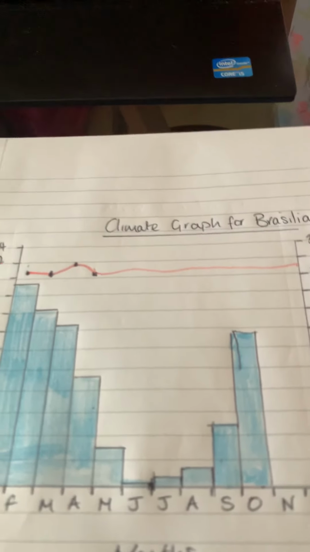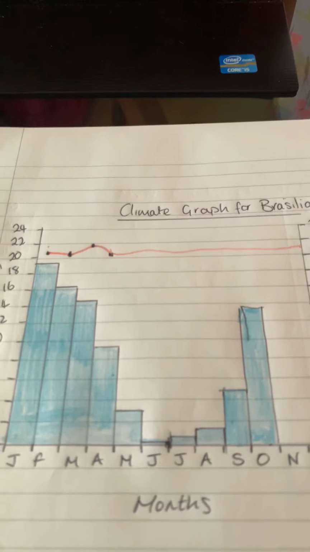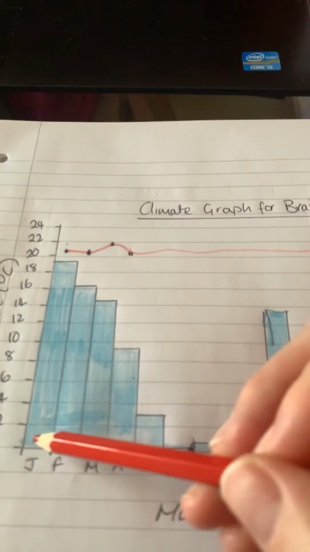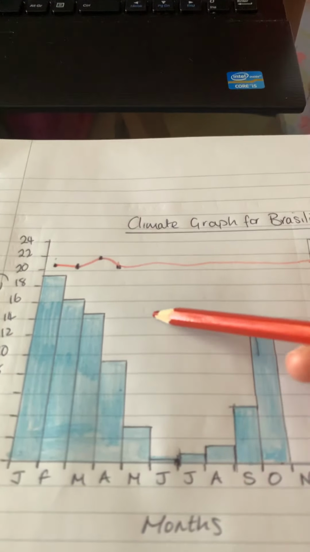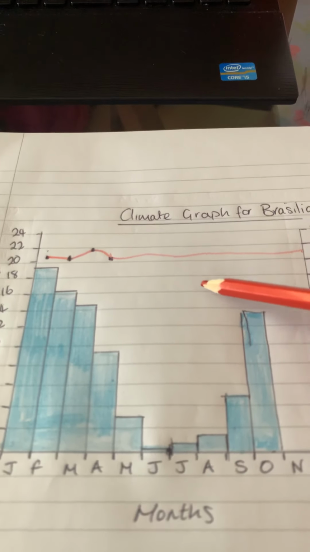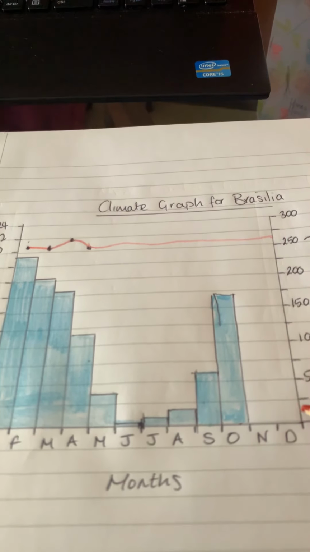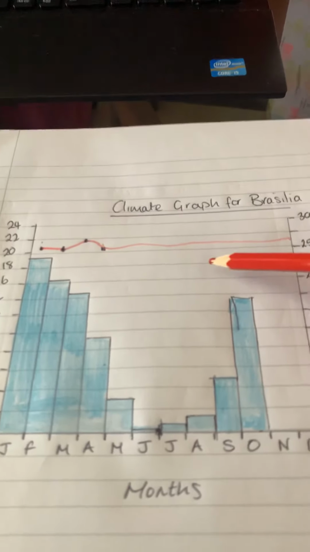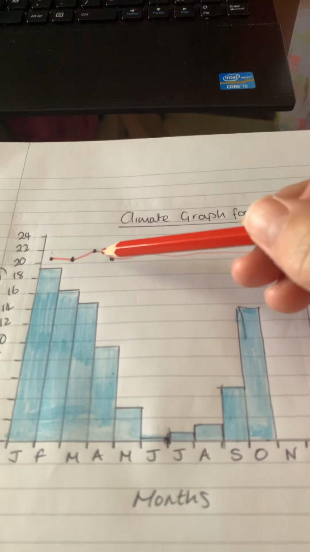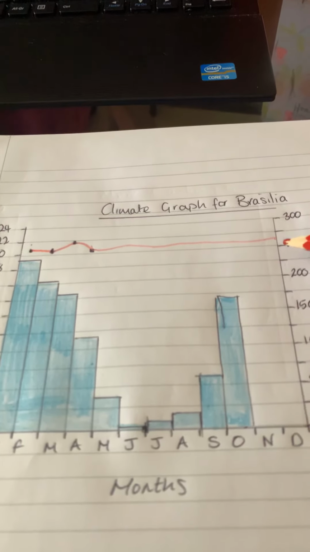It's not like in the United Kingdom where we would see very cold temperatures spiking or getting higher in the summer months and then going down again in the winter autumn months. Temperature in Brasilia is very high all year.